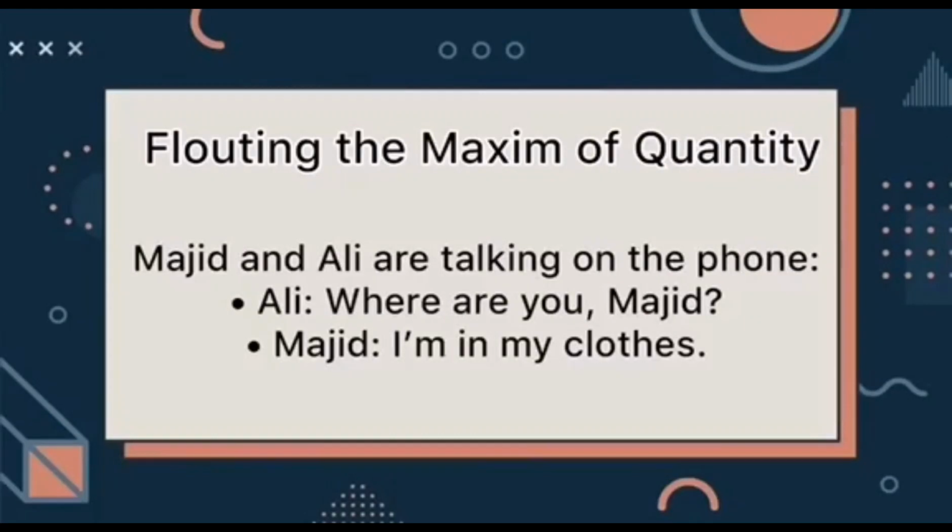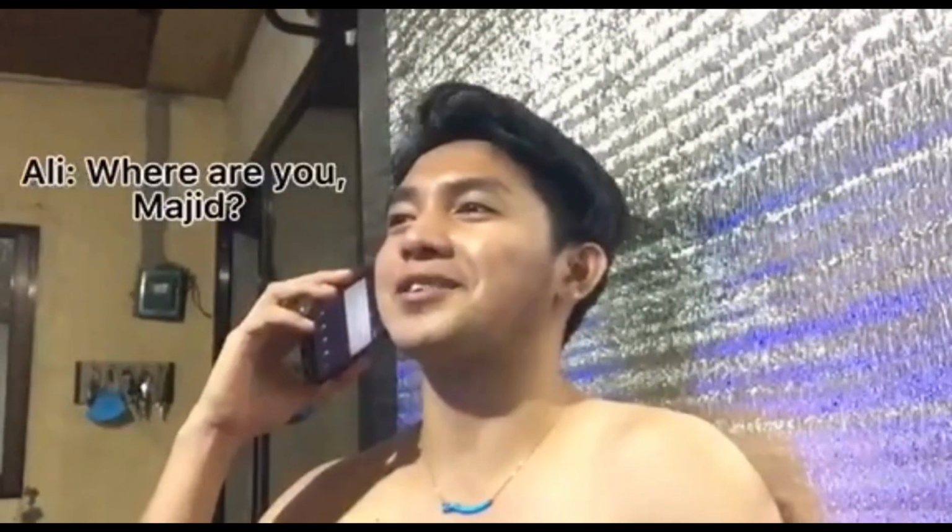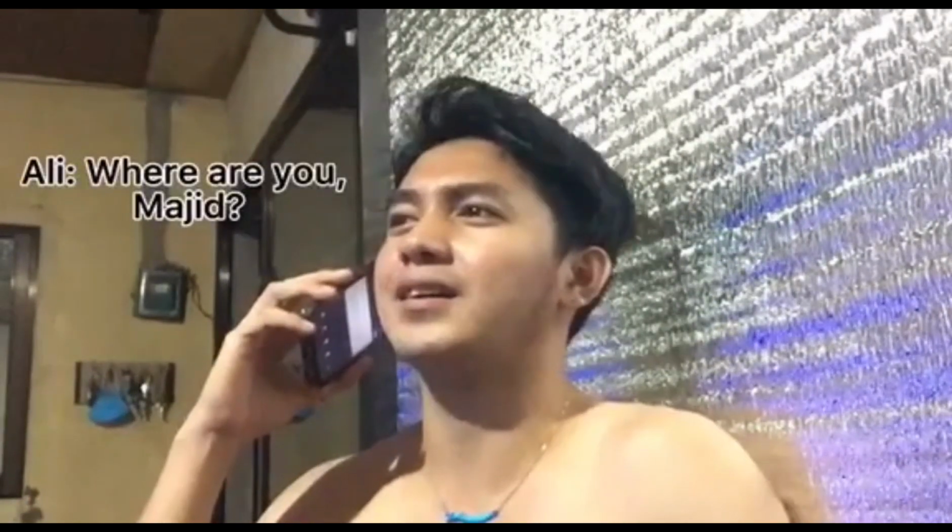Next to that is flouting the maxim of quantity. Since we know that quantity refers to the exchange of required information, this example here can better help us understand flouting the maxim of quantity. The conversation started with Ali asking, Where are you, Mahid?